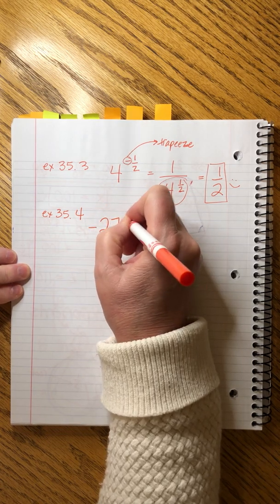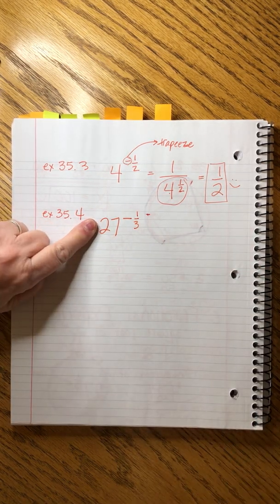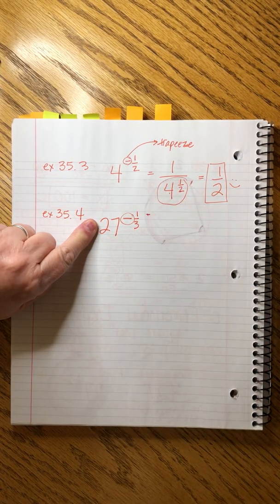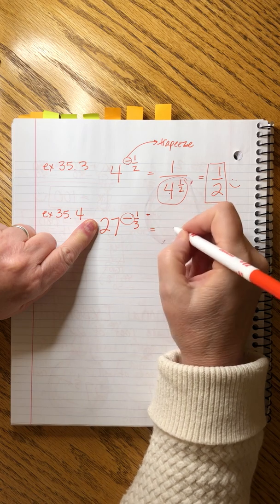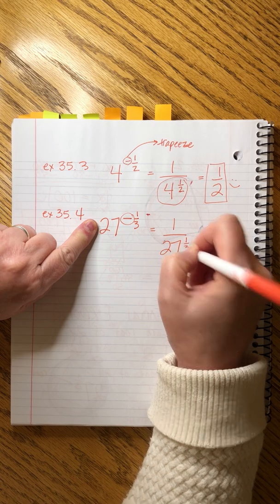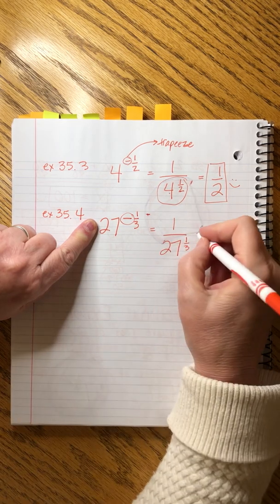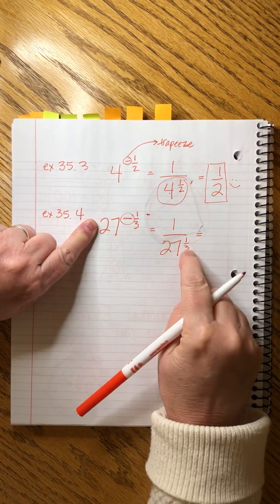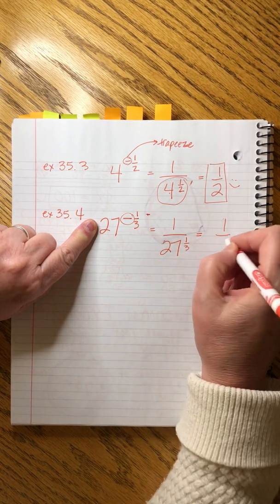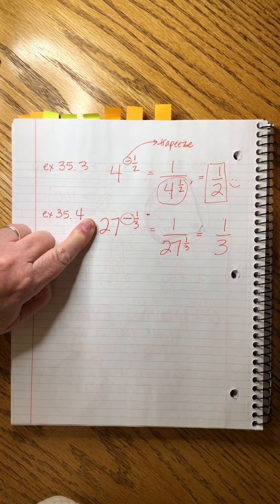-27 to the -1/3. Ay, ay, ay. We cover this one up. We're going to deal with that last. We address this one first. We always deal with those negative exponents first. So now we're going to write this as 1/27 to the 1/3. But I still have my finger over it, so that's just everything else. Now we know that we're saying here, what is the third root or the cube root of 27? Oh, we know that's 3. I did not choose that example on purpose before, but it sure worked out perfectly, didn't it?